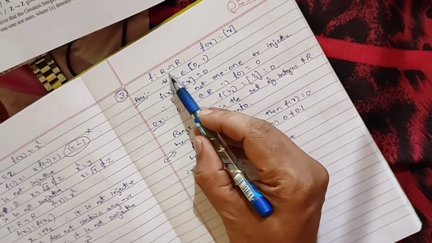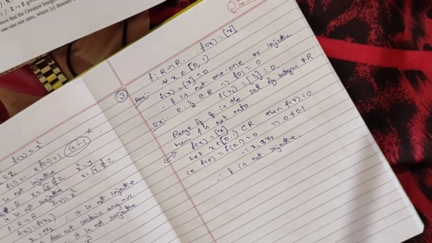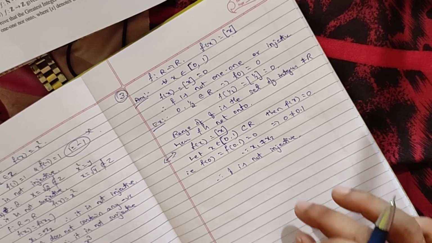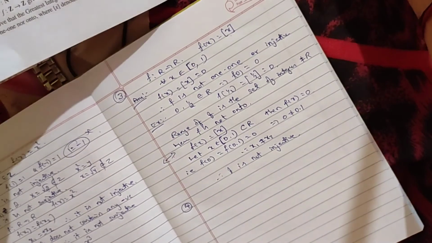The function is R to R. Therefore, it is not onto and not one-one. It's not injective and it's not surjective also.